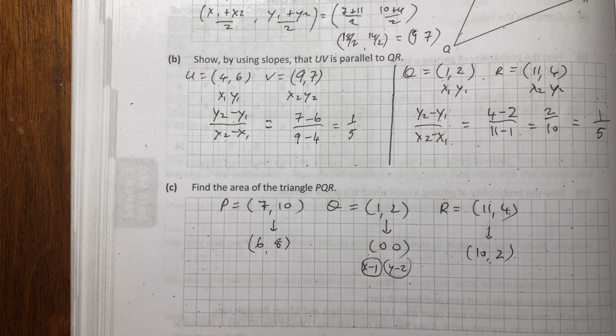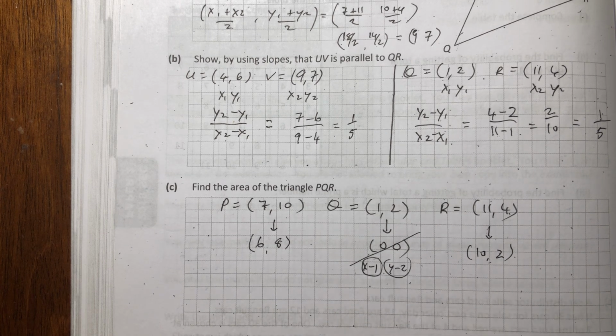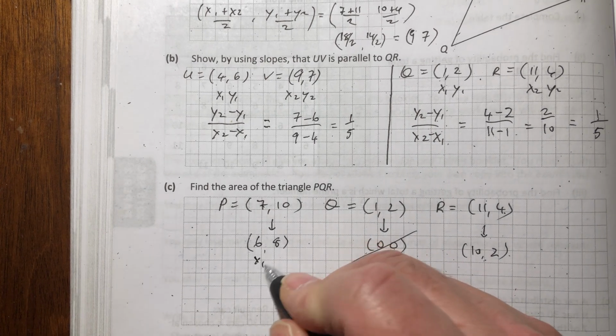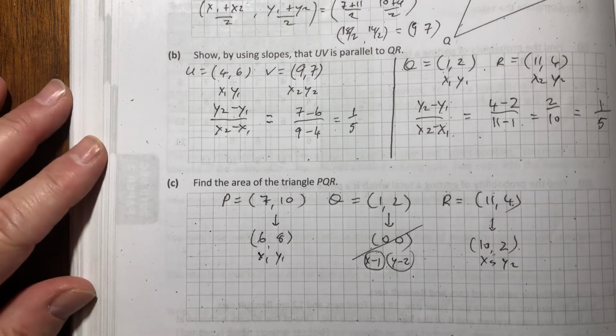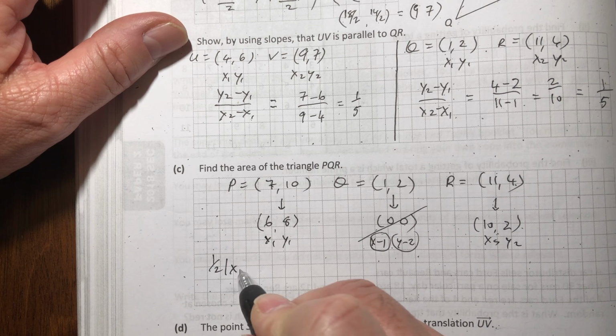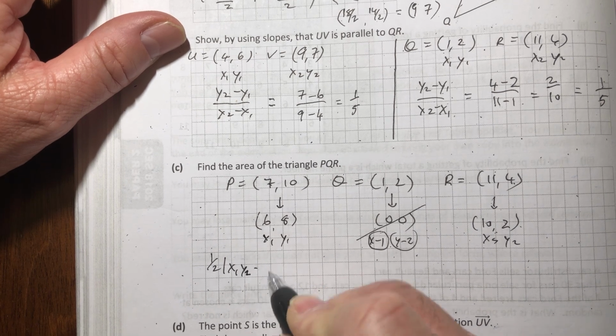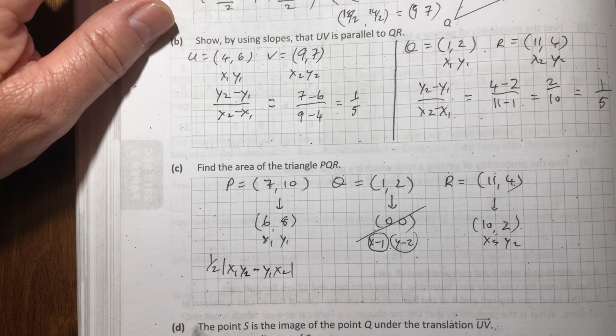If you're trying to find the area of a triangle, one of your points has to be 0, 0. At the beginning it wasn't 0, 0, but we did a little bit of work. So you can now ignore the 0, 0, and we call it x1, y1, x2, y2. Here's my formula for working out the area of the triangle: half of x1 by y2 minus y1 by x2. So let's fill in the values.